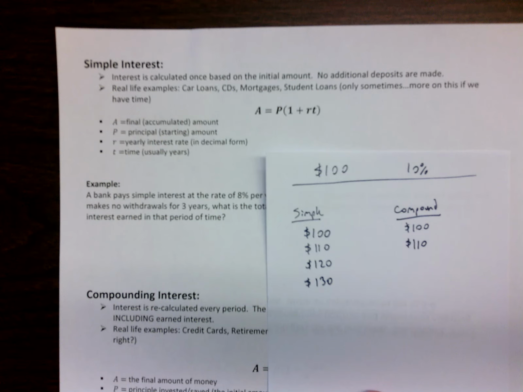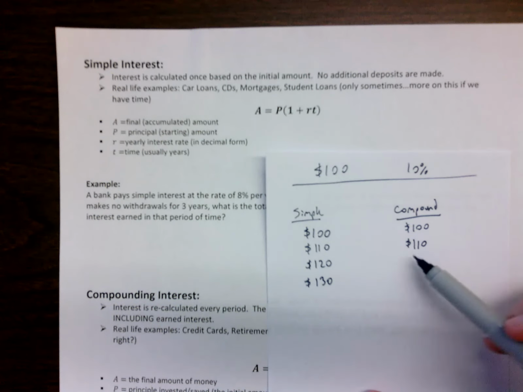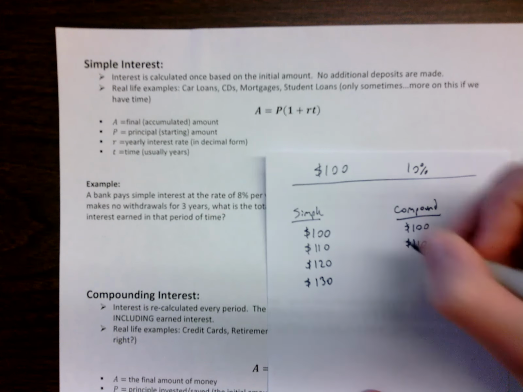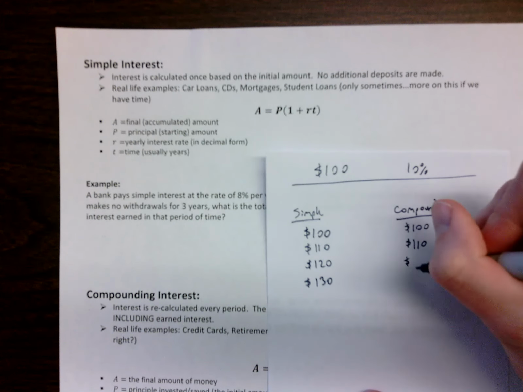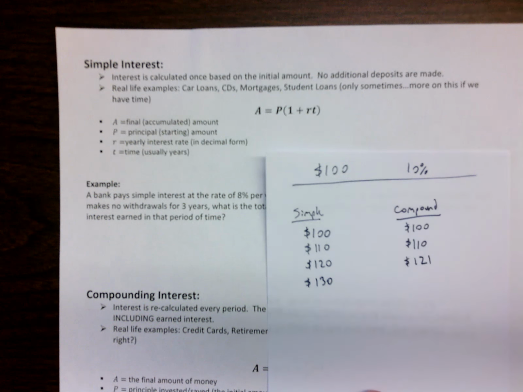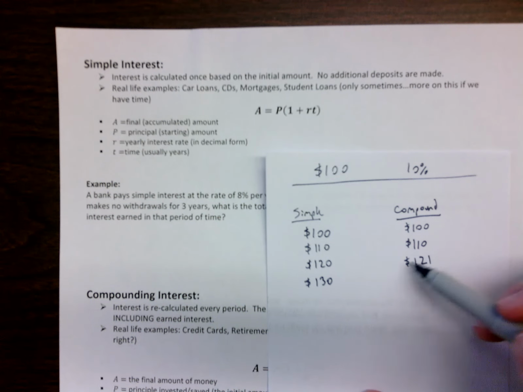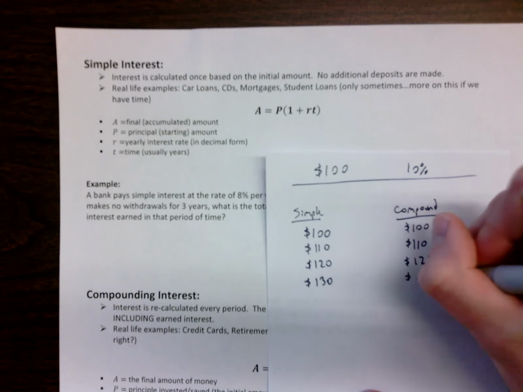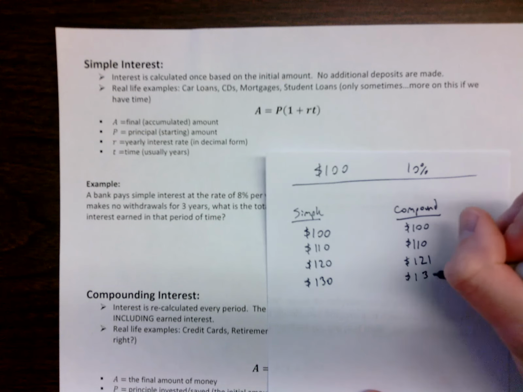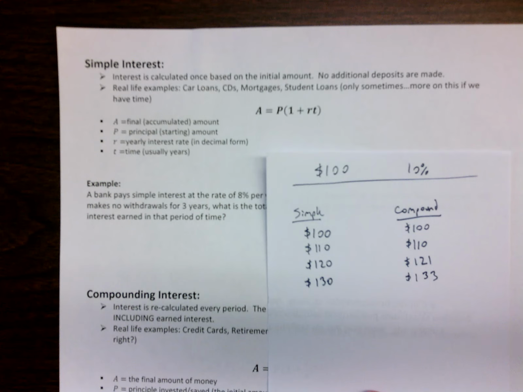Okay, so far it's the same. But then they say, okay, well, now you've got $110 in your account, and 10% of that is $11. So we're going to give you $11 in interest, and now you're going to be up to $121. Okay. And then they're going to say, okay, well, now you're earning 10% interest. Well, 10% of this is about $12. So we're going to add in $12. So now you're going to be up to $133.